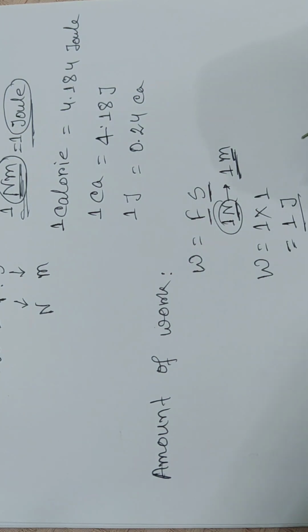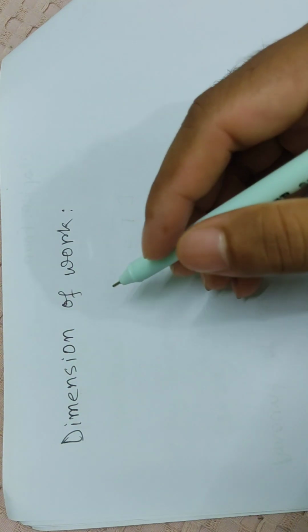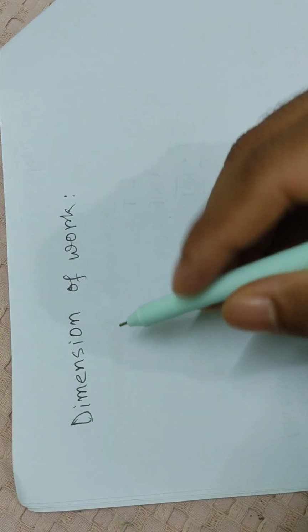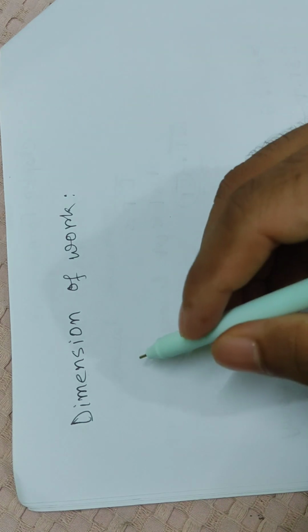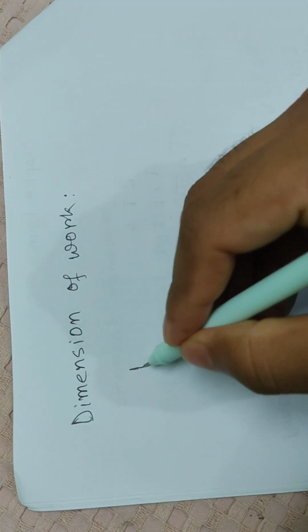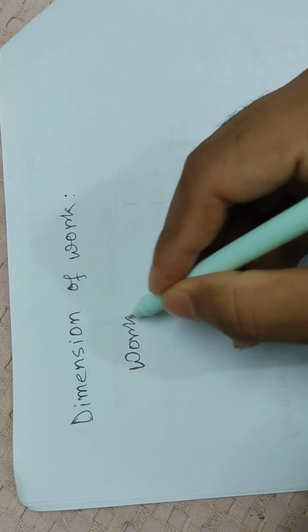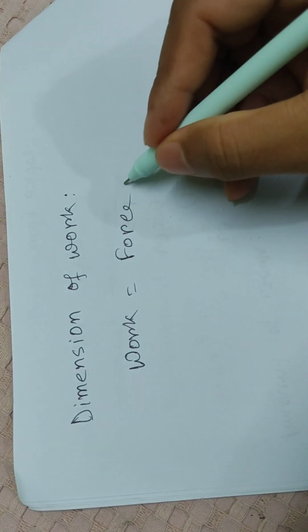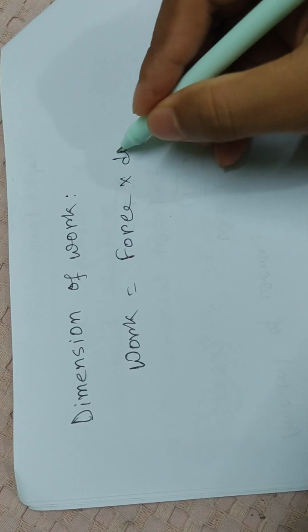Now let's learn another important topic of work, and this one is the dimension of work. To determine the dimension of work, at first we have to apply the formula we have got before: work is equal to force into displacement.